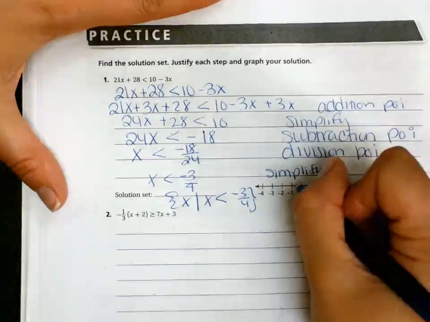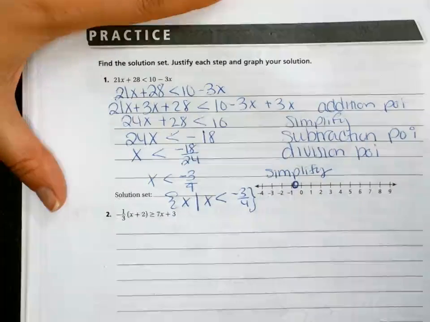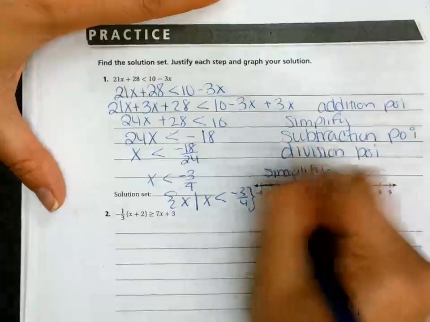Okay, so negative 3/4, open dot, 3/4 of the way to the negative 1, between the 0 and the negative 1. Arrow trick says I'm going this way.